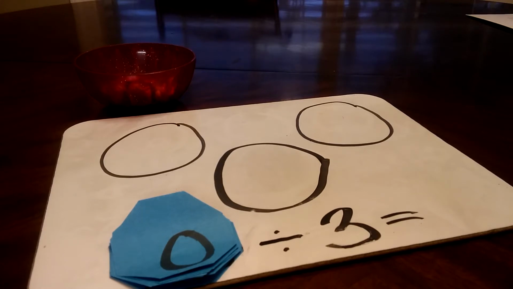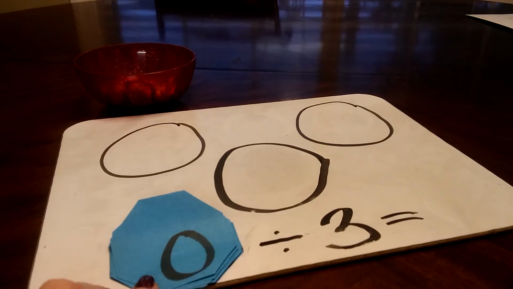If you know your multiplication table by 3's, then dividing is just the opposite, and it just is a little bit easier to do that way. Okay, that being said, we are going to start with our blue number. So our first one is 0 divided by 3.